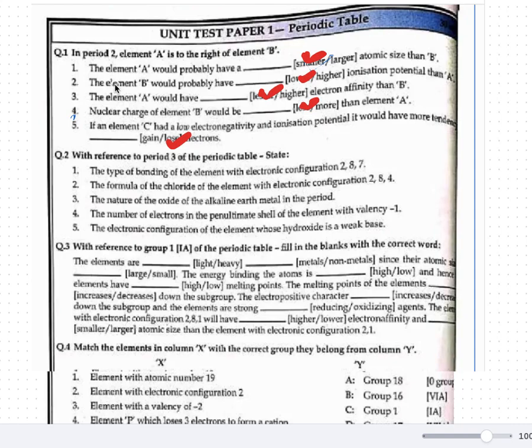The type of bonding can be ionic as well as covalent, depending on which side of the periodic table you are picking elements from. Because 2,8,7 will be on the extreme right of the periodic table, if you pick the element from the left of the periodic table and try to bond it to 2,8,7, it will be ionic. But if the 2,8,7 element is bonding with itself, then it will be covalent.